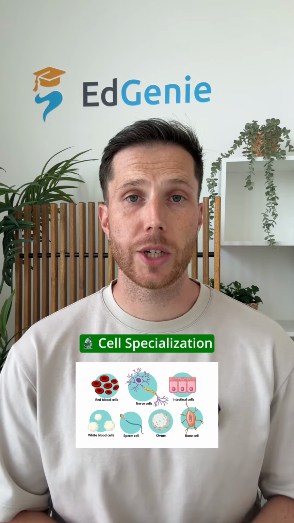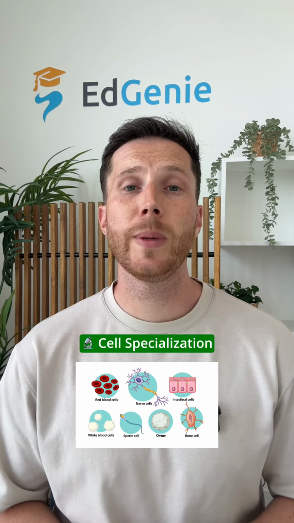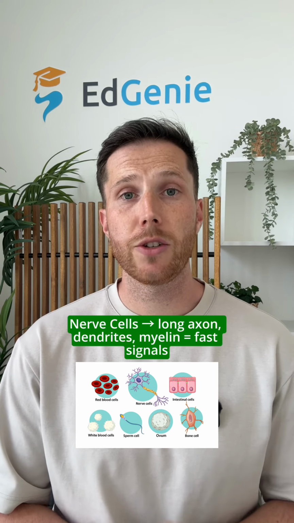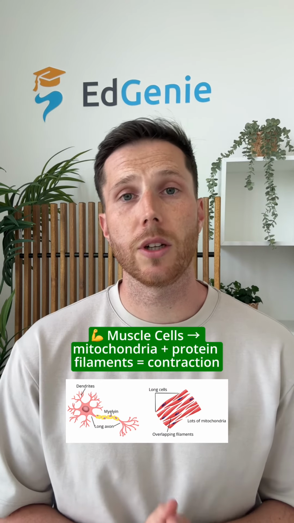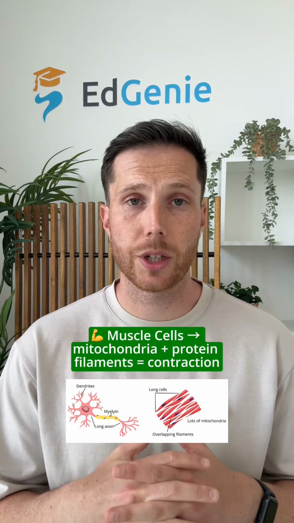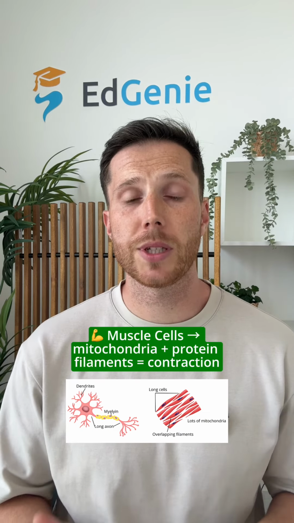Next up we have cell specialization and differentiation. Cell specialization is when a cell is adapted to perform a specific function. So for example, nerve cells or neurons will have a long axon to carry impulses, they have branched dendrites for connections, and they have myelin for fast transmission. Whereas muscle cells are long, full of mitochondria, and made of protein filaments that slide for contraction. 2 different types of cells that have specific functions.